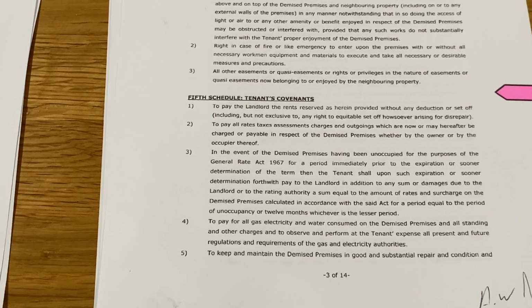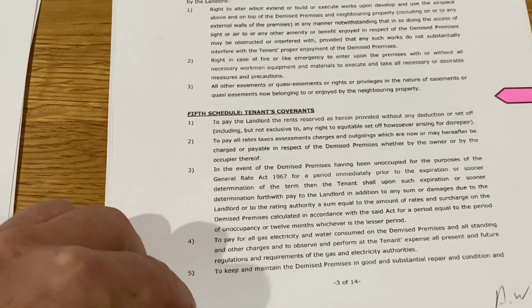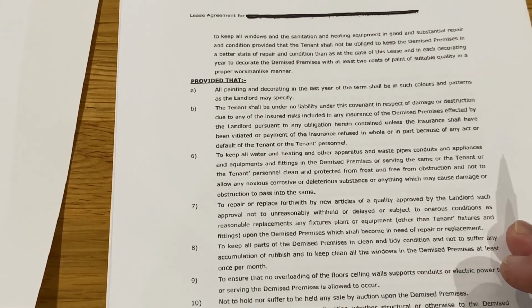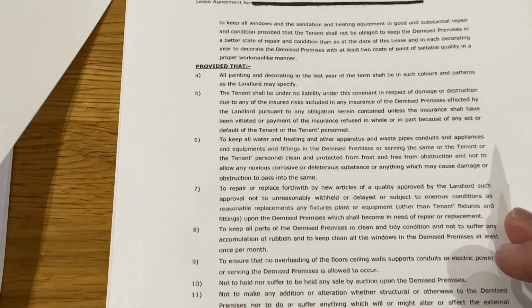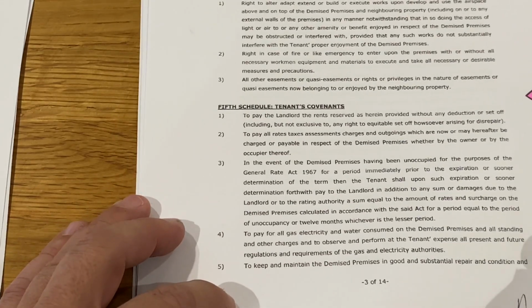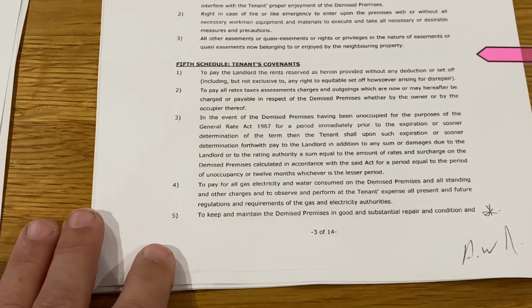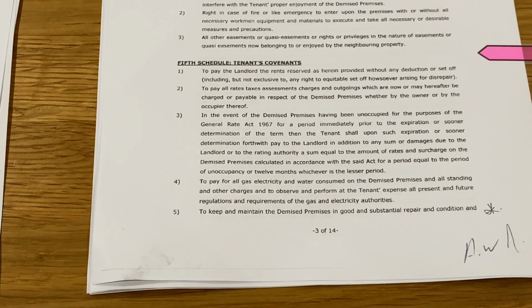So number 5, to keep and maintain the demise in good and substantial repair and condition. That's top of the page. And to keep all windows and the sanitation and heating equipment in good and substantial repair. It goes on a little bit more, but that's our first main obligation. So that is a repairing obligation on the tenant. It's not a decoration one, it's not a yielding up or reinstatement one, it's a repairing obligation.